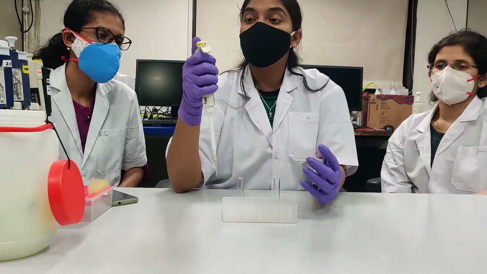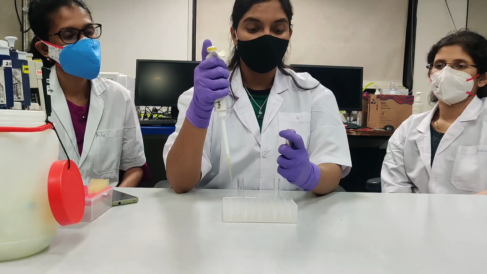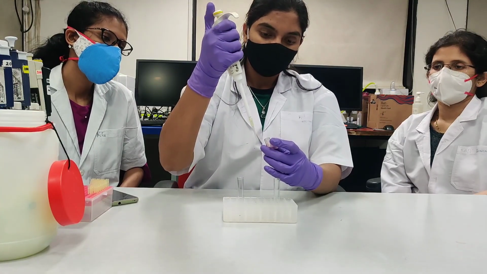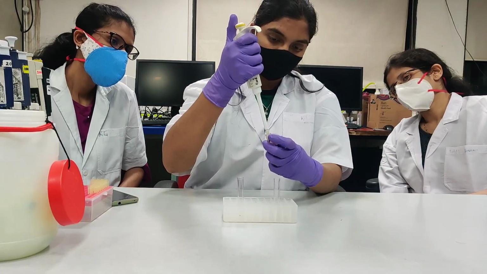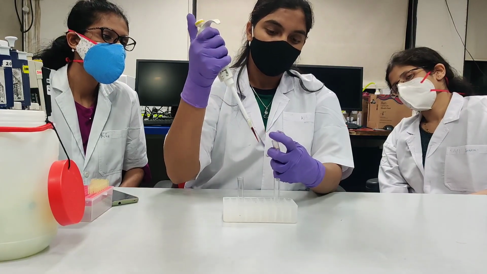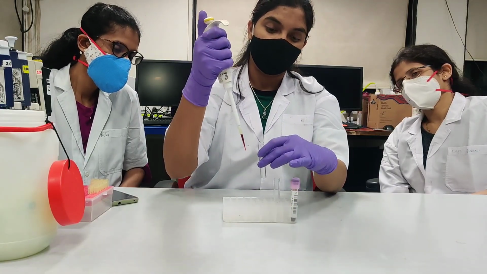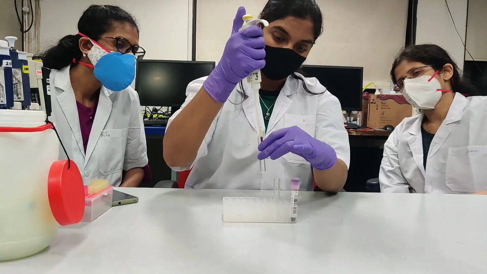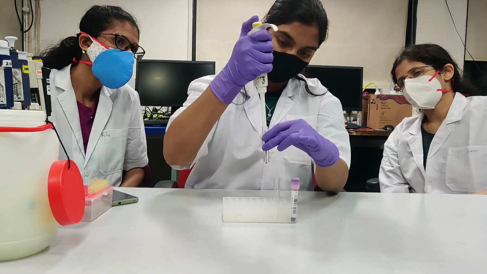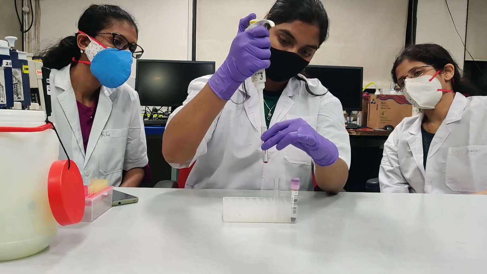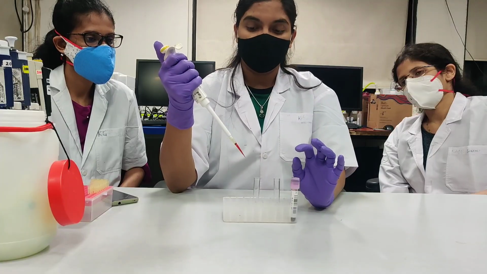In reverse pipetting, sample is aspirated at second stop. When you aspirate sample at second stop, you aspirate excess volume of sample. Sample is dispensed at first stop. You dispense exact volume of sample.